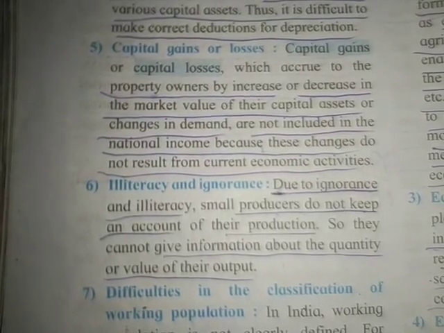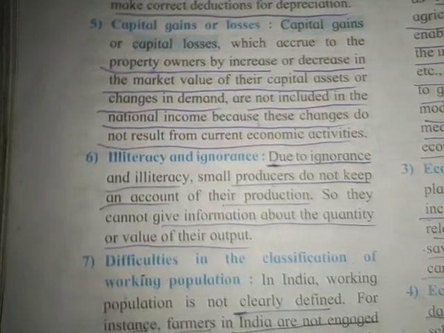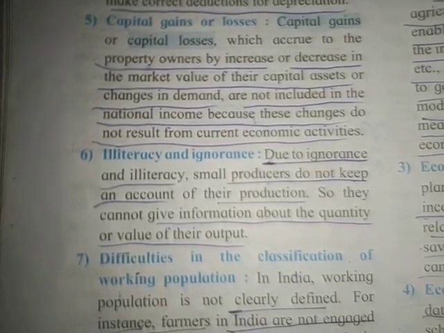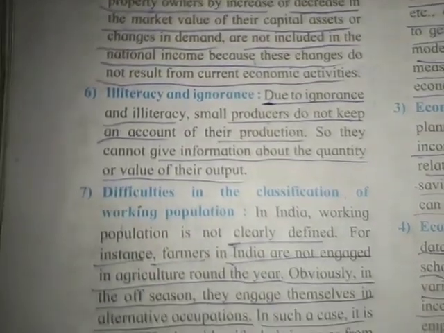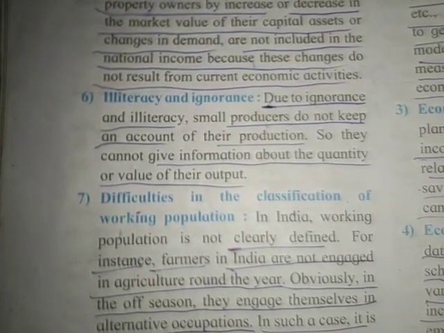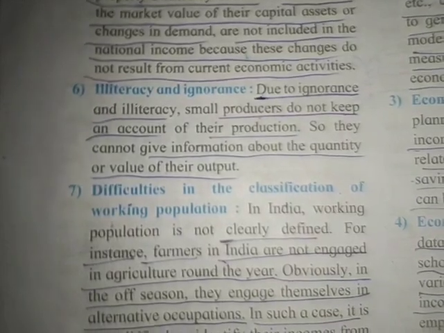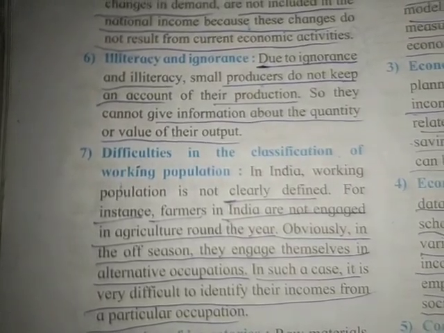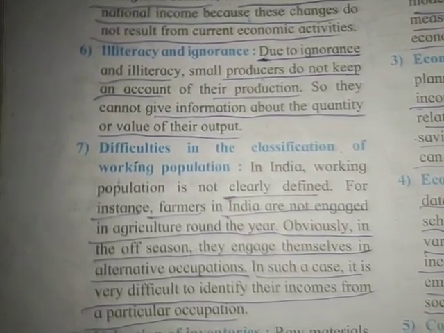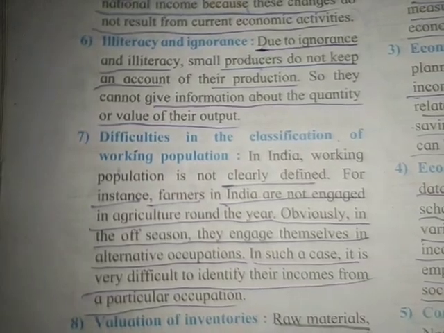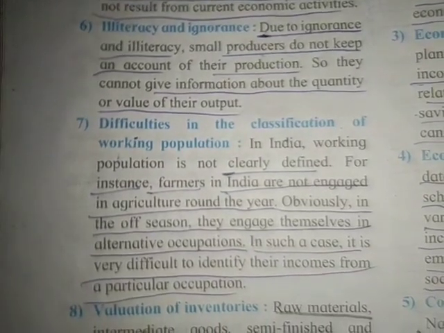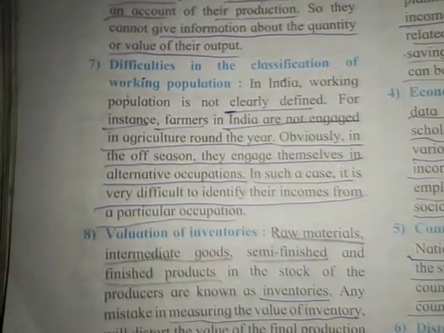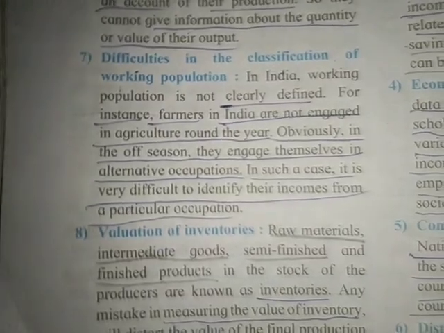Fifth, capital gains or losses. Capital gains or capital losses which accrue to the property owners by increase or decrease in the market value of their capital assets or changes in demand are not included in the national income because these changes do not result from current economic activities. Sixth, illiteracy and ignorance. Due to ignorance and illiteracy, small producers do not keep an account of their production, so they cannot give information about the quantity or value of their output.